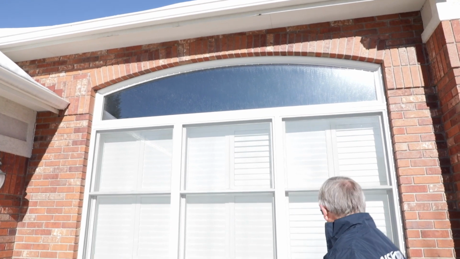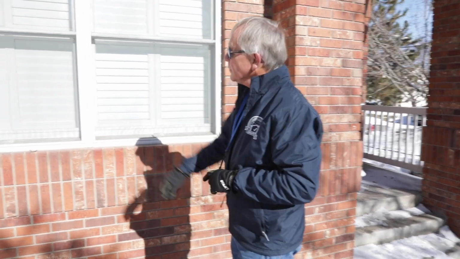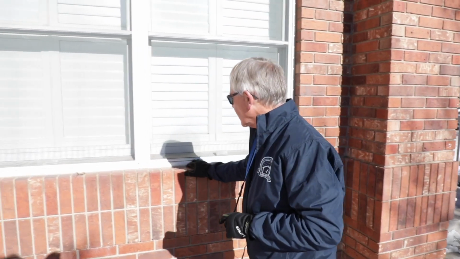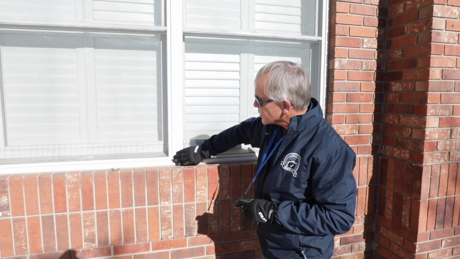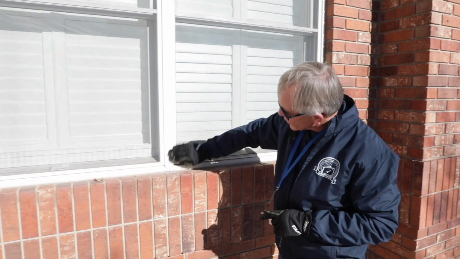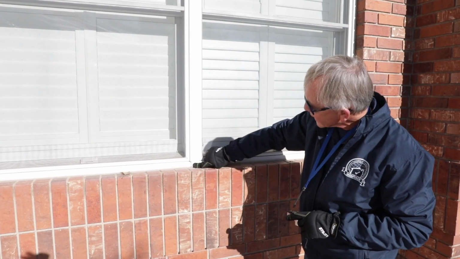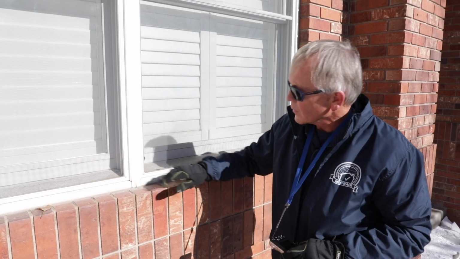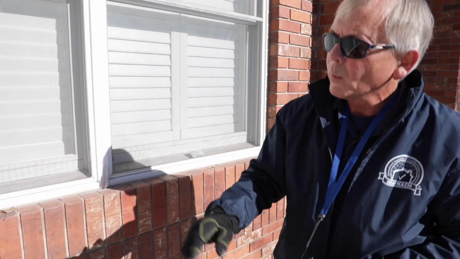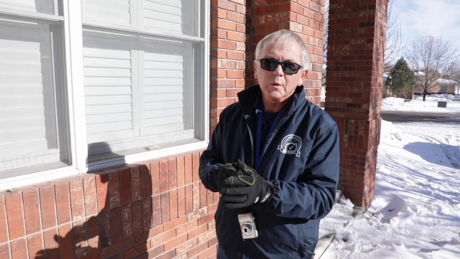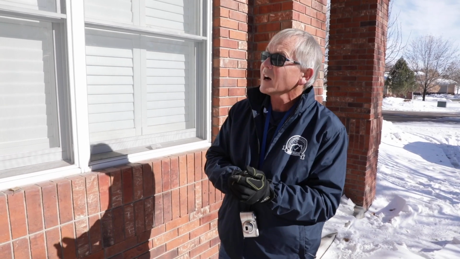Up along this side of the house, we're back to brick again. We want to check our caulking around our windows. I can see here on this window, we've got part of the trim, the exterior trim is cracked and has been filled with caulking. I might just note that. Anytime we've got any kind of cracking or any kind of an opening on the outside, there's always a potential for water intrusion into the house.